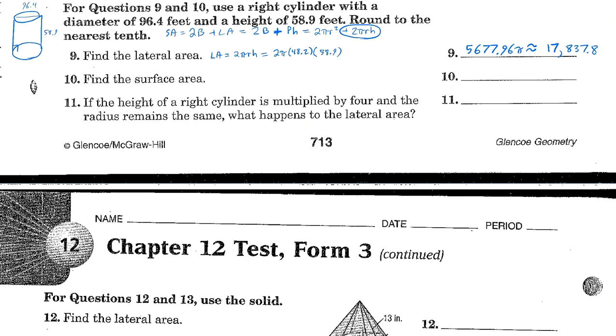So it's just that same thing, and so it's lateral area plus 2 pi r squared. That's it. So again, we just add that in. So that's equal to 5677.96 pi plus 48.2 squared pi.